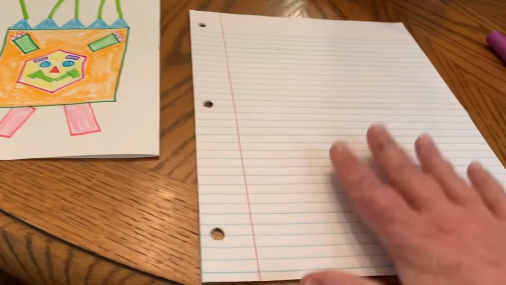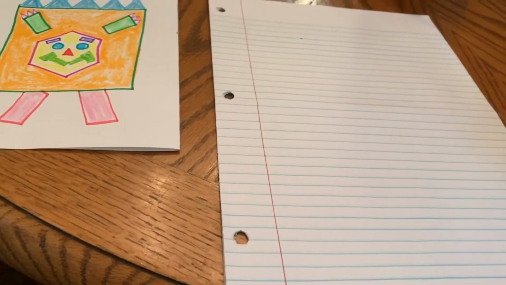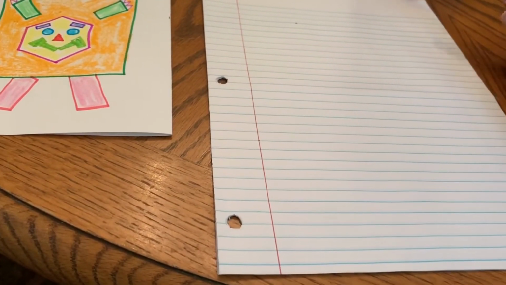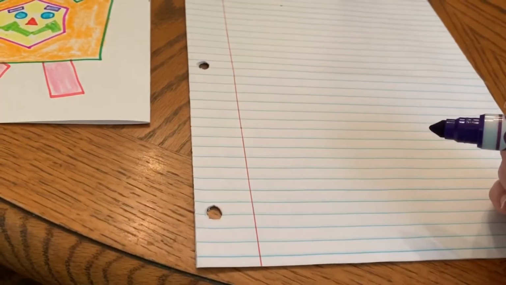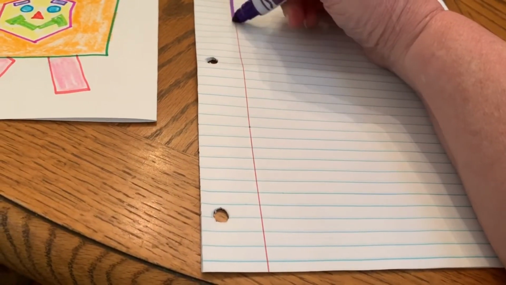Okay, so I've got my paper now and I'm going to make my graph. So I used 5 shapes in my shape monster. So my graph is going to need 5 columns.